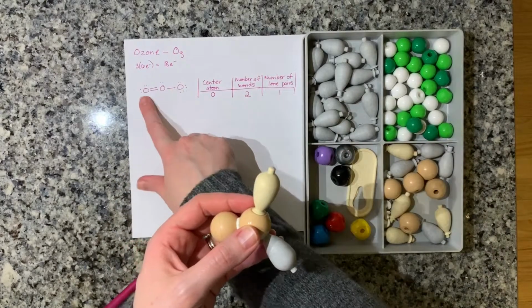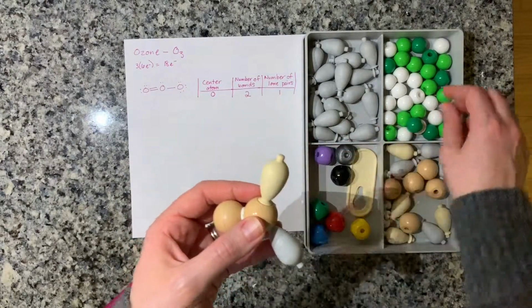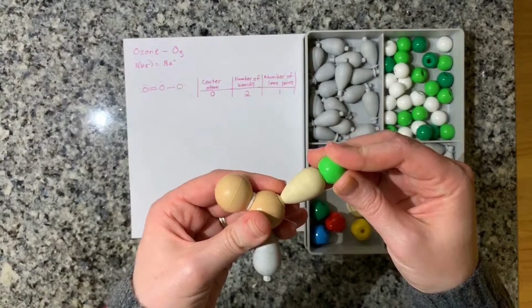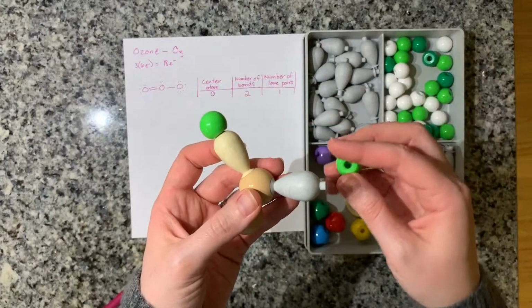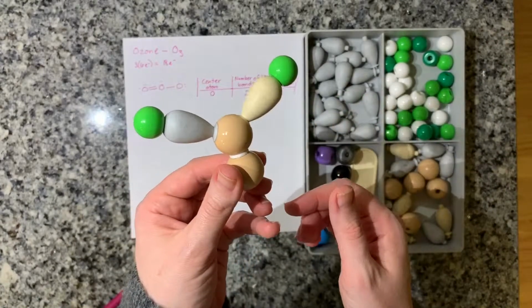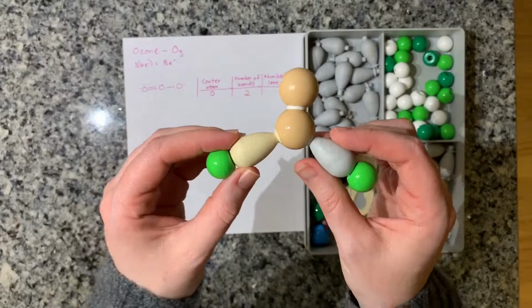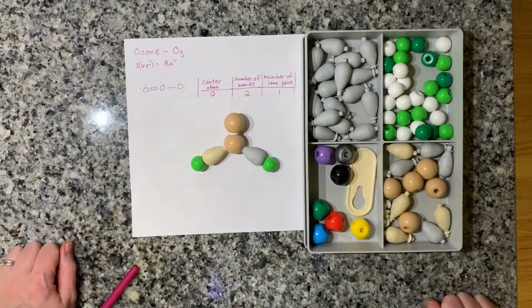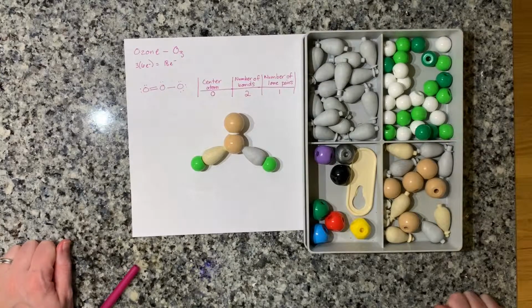Then my oxygens that are on the outside, I can choose any of these colors as long as I make them the same color for the same elements. So since I have light green and I have 2 of the oxygen, I'm going to pick the same colors for both of them. So now the next step is I need to identify what shape this is.